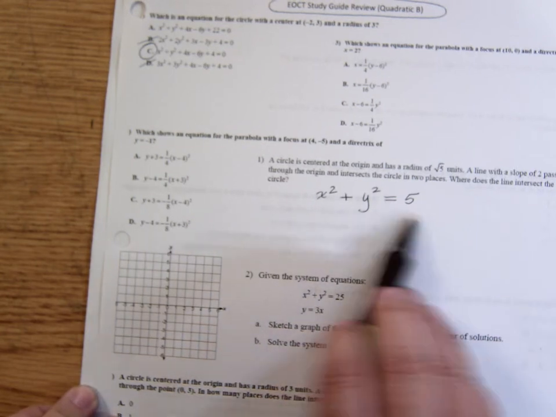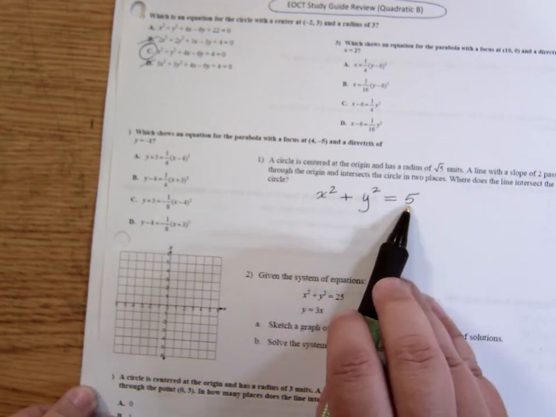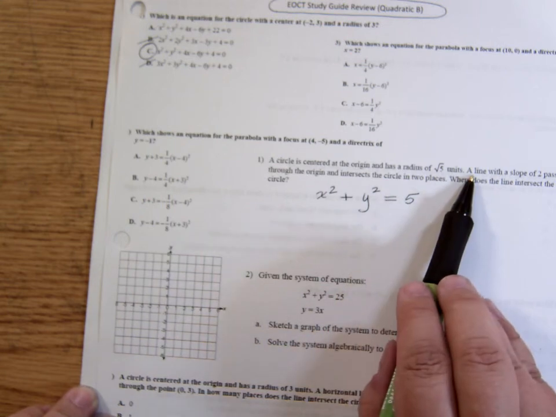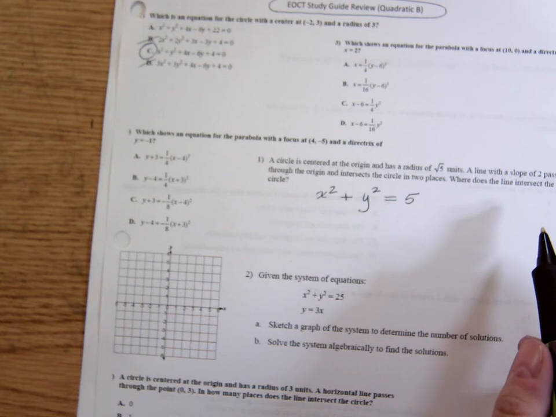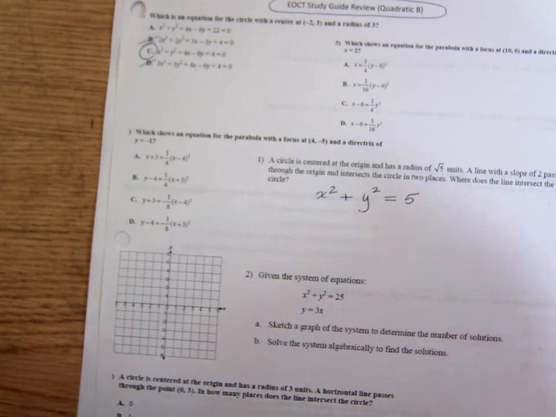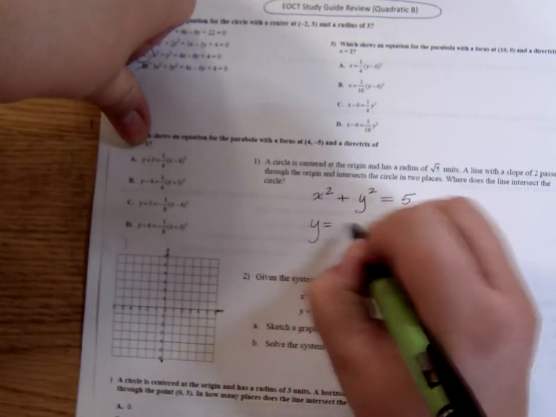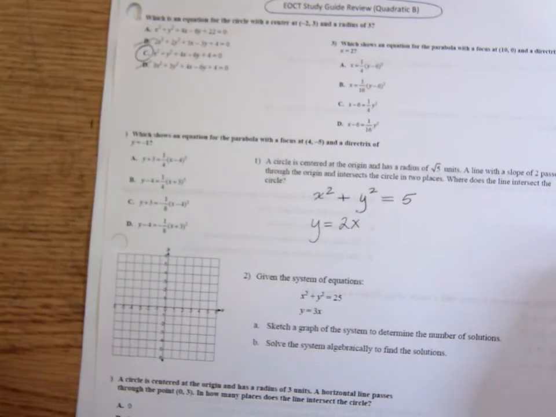Okay, so this is one of my equations. This is the equation of my circle. Now it switches to talking about a line. A line with a slope of 2 passes through the origin. Okay, so y equals mx plus b. My line has a slope of 2, so that's the m. If it passes through the origin, that means the y-intercept is 0, so I don't have to write plus 0. That's the whole thing.